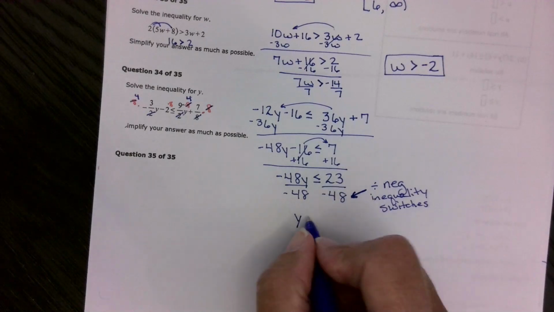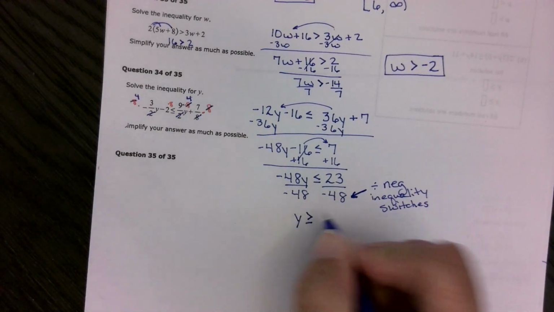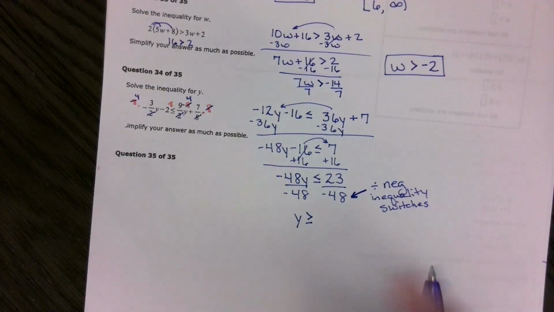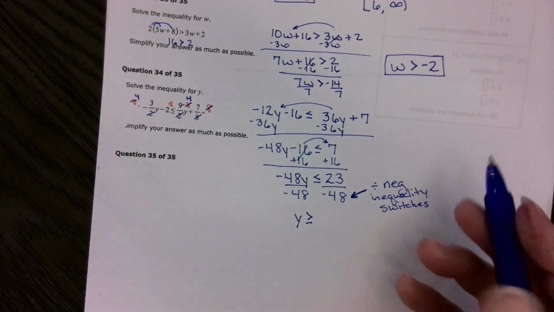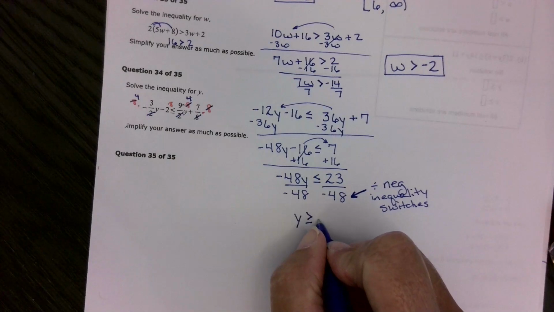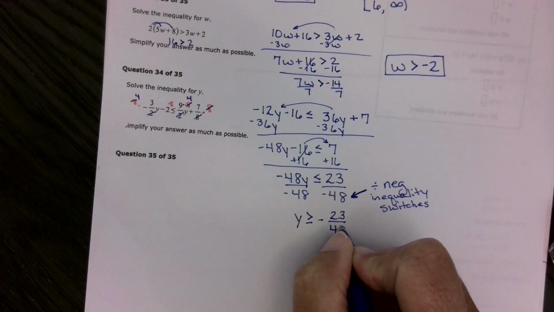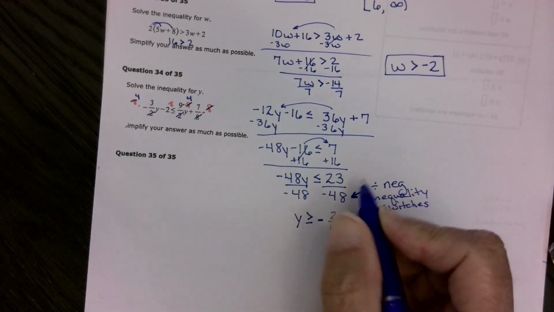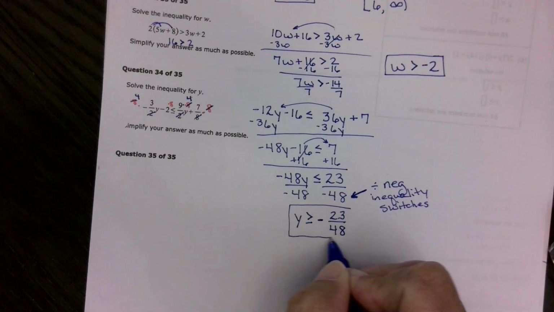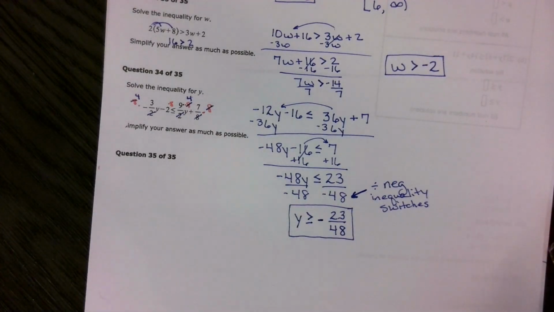So it was a less than, it becomes a greater than. It has nothing to do with my answer. It just has to do with because we're dividing by a negative. And this I'm just going to bring down as negative 23 over 48. It doesn't really matter where that negative goes. It goes with the whole fraction because a positive divided by a negative is a negative.